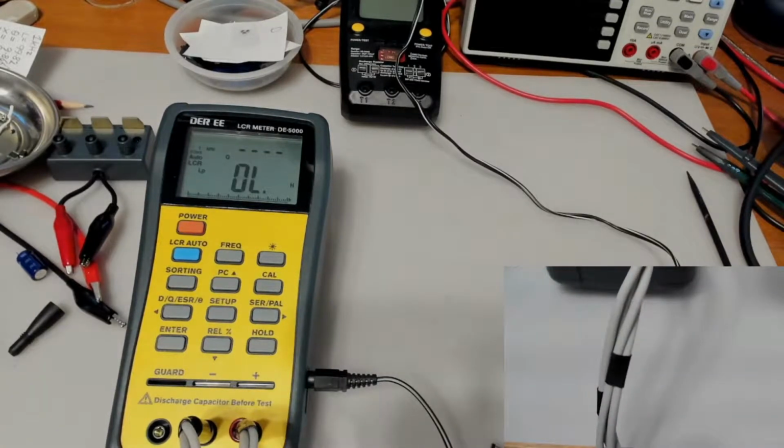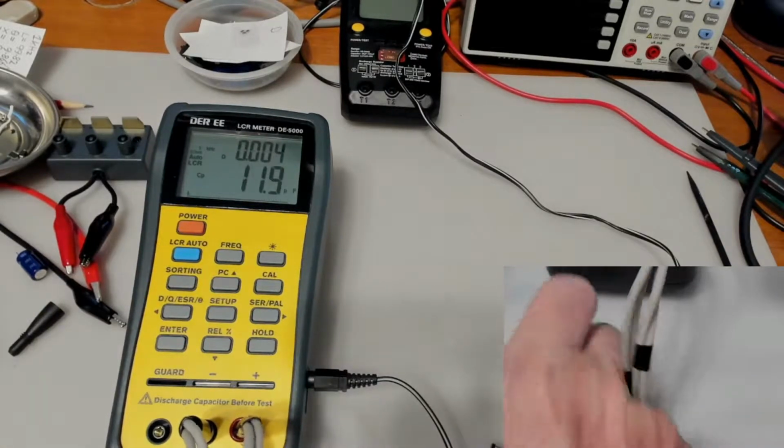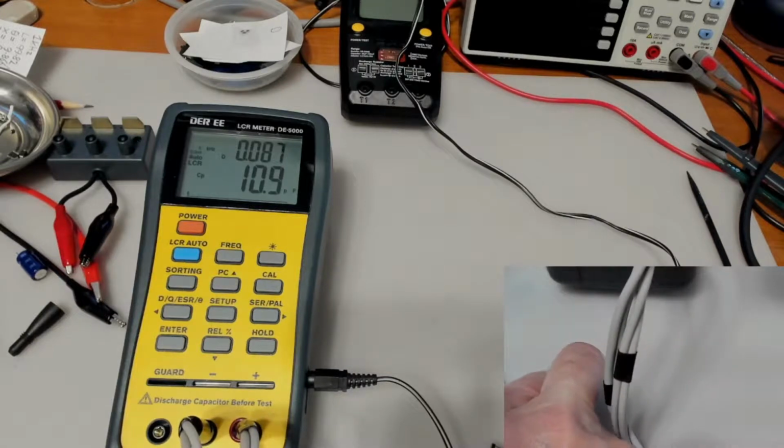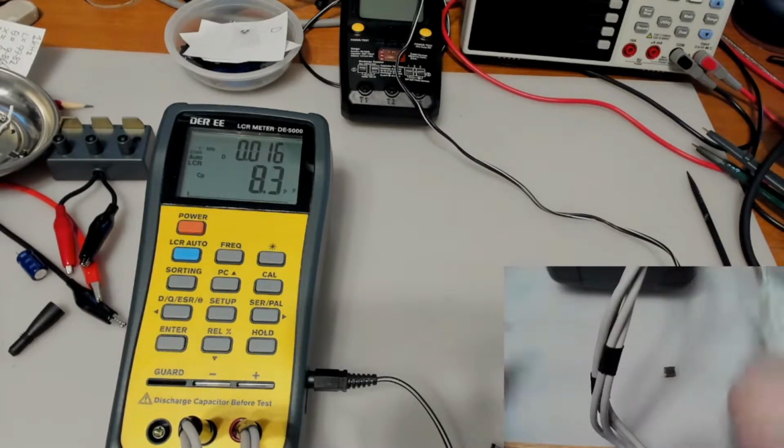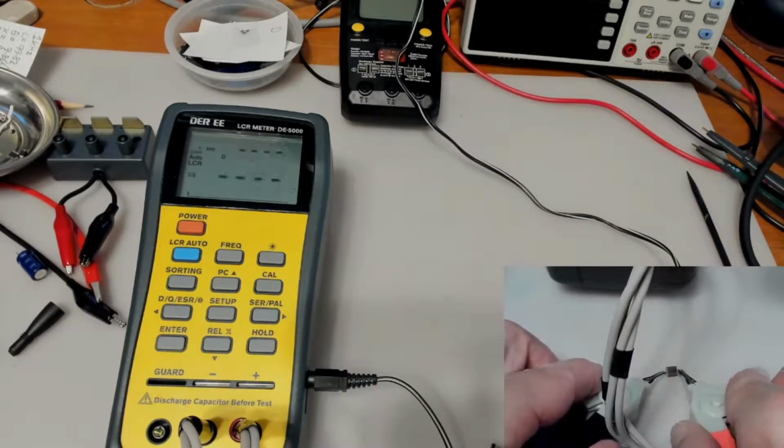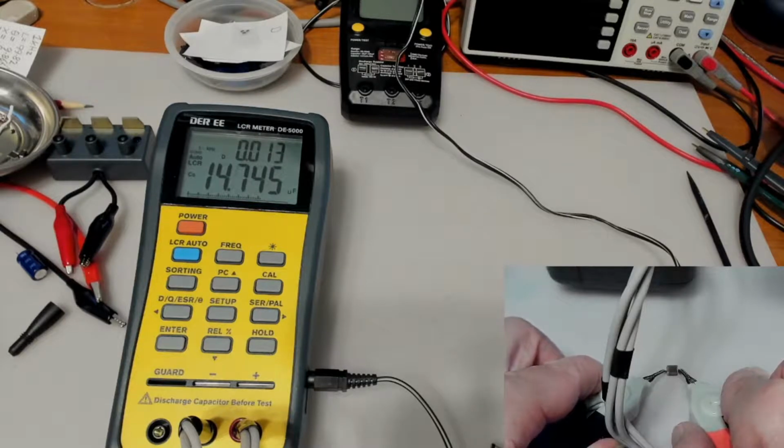So needless to say, this is why I wanted to get myself a better LCR meter. It's actually easier to hold chips with these Kelvin clips than it is with those tweezers anyway.